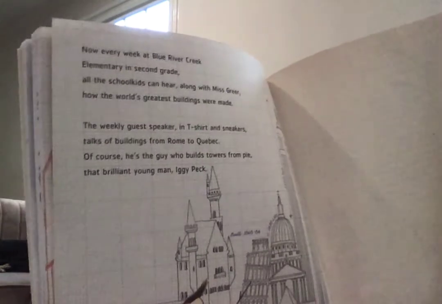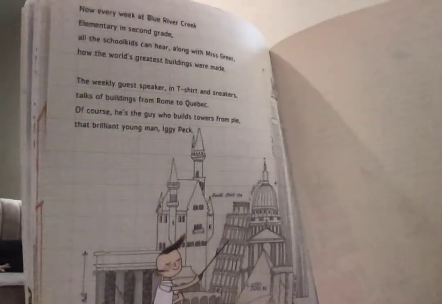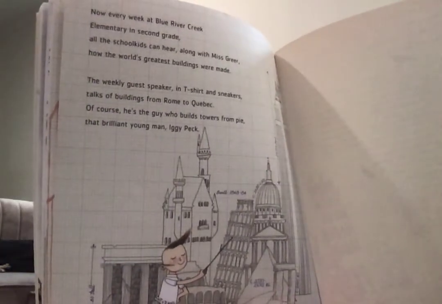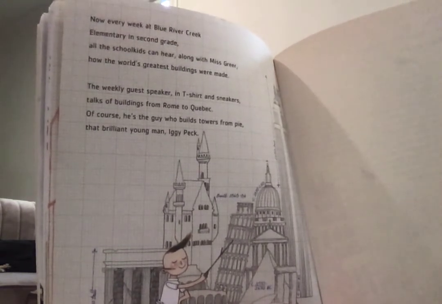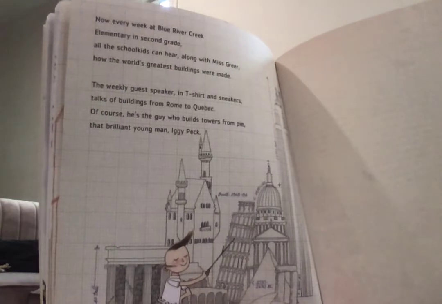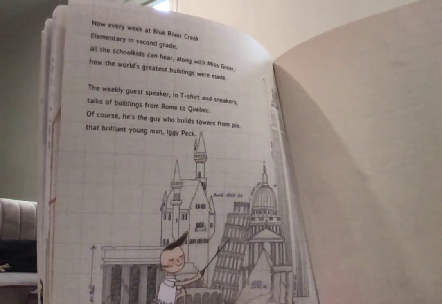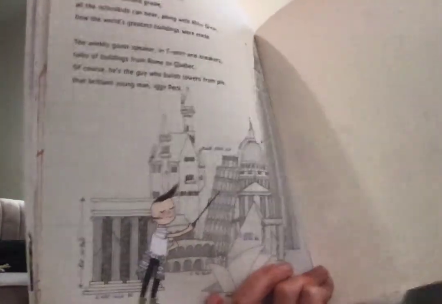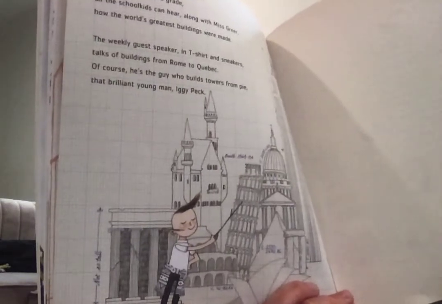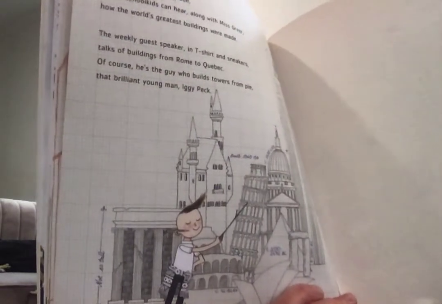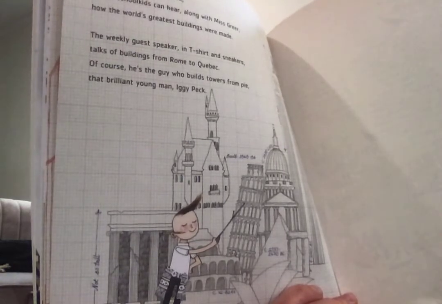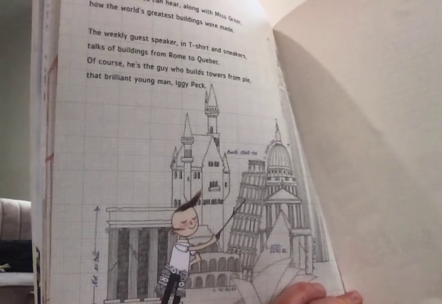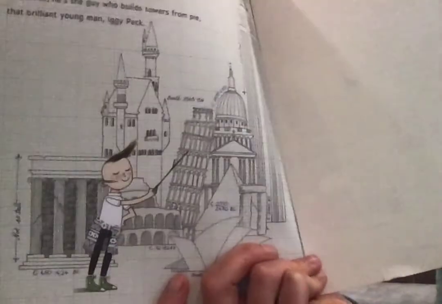Now every week at Blue River Creek, elementary and second grade, all the school kids can hear, along with Ms. Greer, how the world's greatest buildings were made. The weekly guest speaker, in t-shirt and sneakers, talks of buildings from Rome to Quebec. Of course, he's the guy who builds towers from pie, that brilliant young man, Iggy Peck.